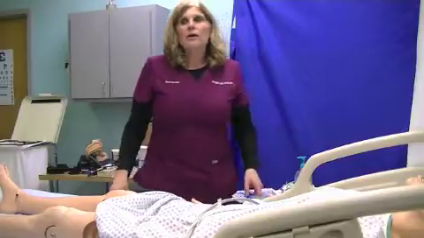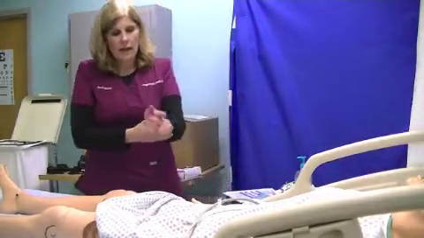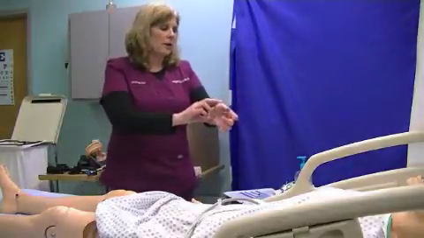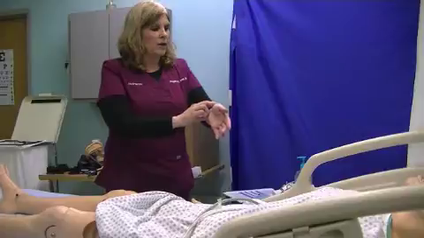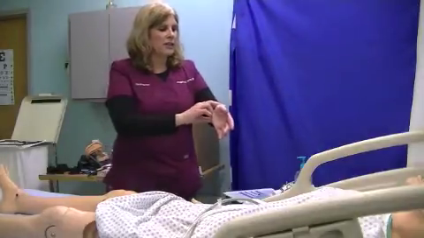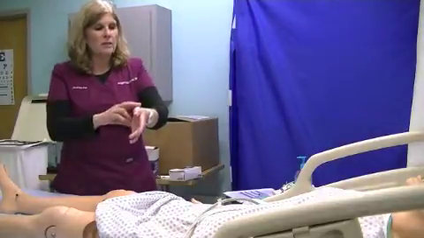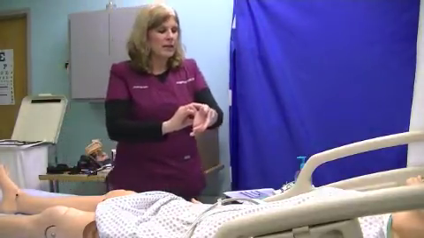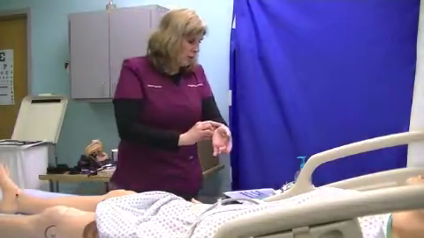Okay, so how do we take the radial pulse? Well, first of all, you're going to take the patient's wrist, and you're going to come across here on the thumb side. This is called the radial artery on here. You're going to feel until you feel like a little ridge. That's called the ulnar ridge. When you come to the ulnar ridge, you're going to go laterally, and then you're going to come in medially about an inch, and then you can feel your own pulse rate.